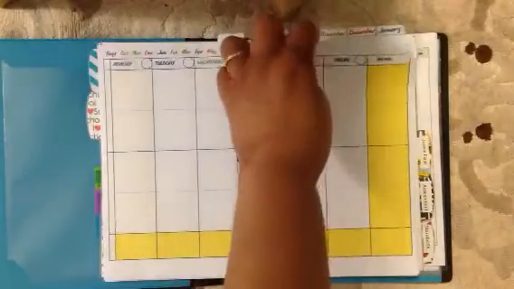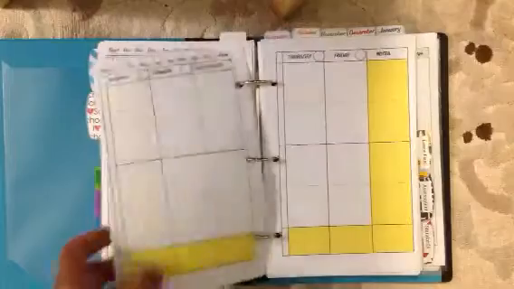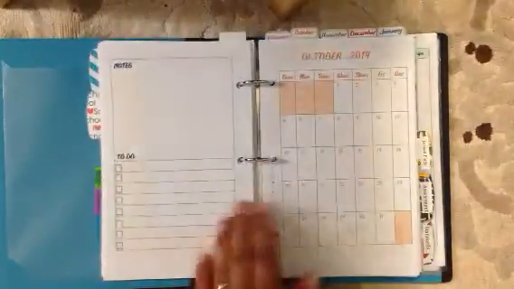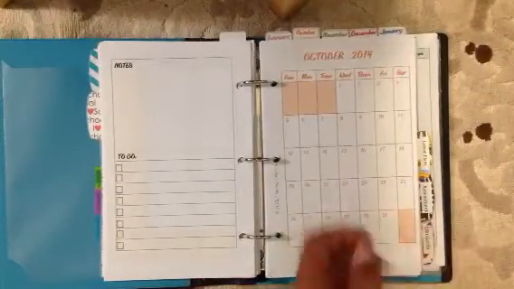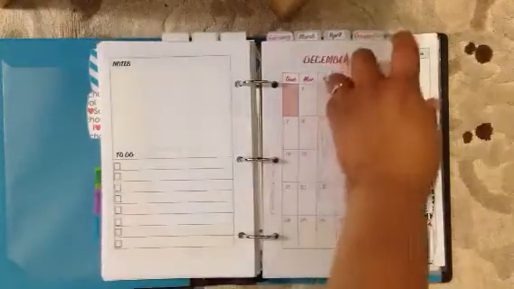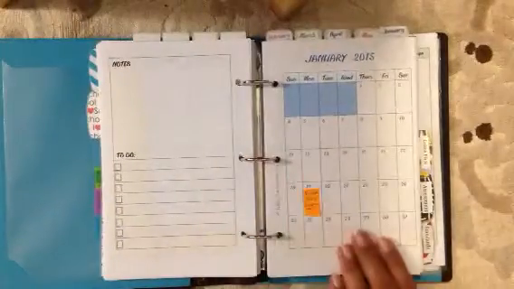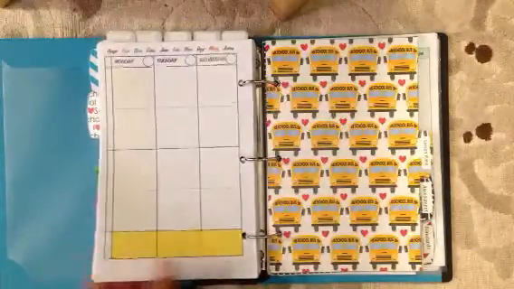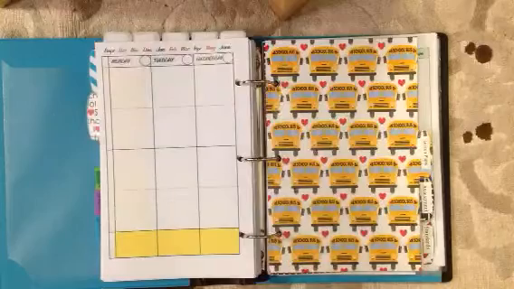And each month I have tabbed at the top. So here's October, and I changed the colors for the different months. It's November, December, I put red, obviously, and then we have January, and so on, all the way until the end of the school year in June. So that's where I'd put an overview of my lessons.